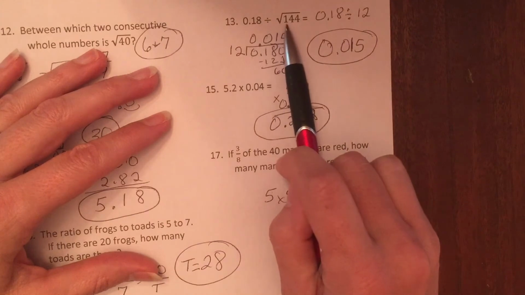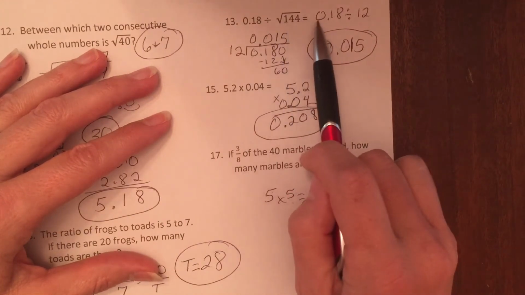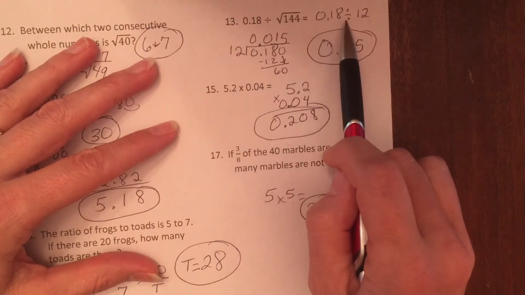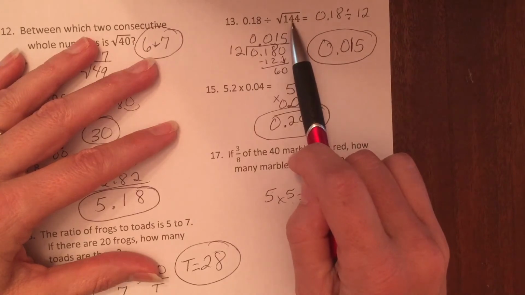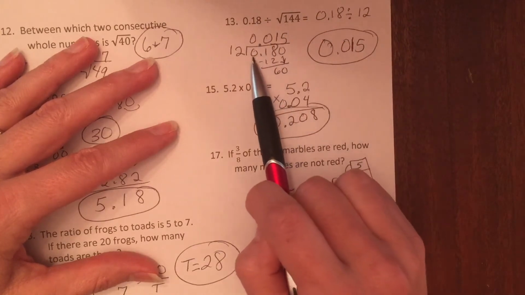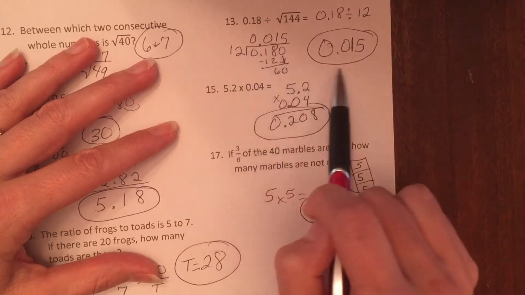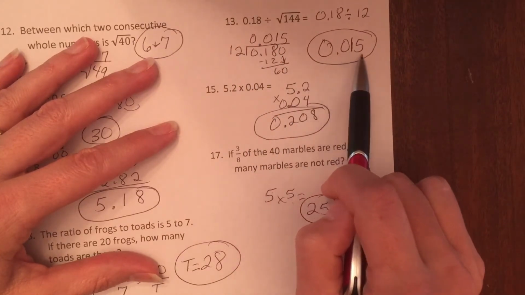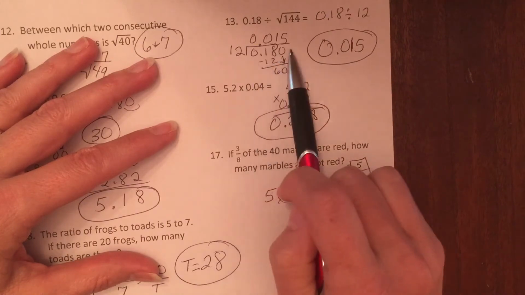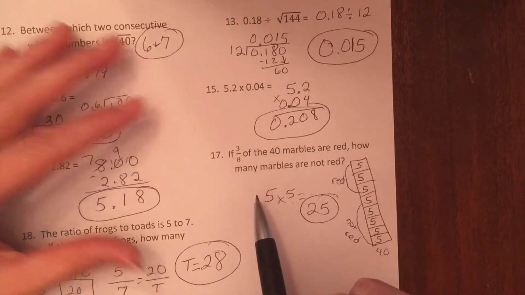1800ths divided by the square root of 144. I rewrote that as 1800ths divided by 12 because the square root of 144 is 12. So 1800ths divided by 12. When I do my dividing out, my answer is 15 thousandths. I had to add a 0. Okay.